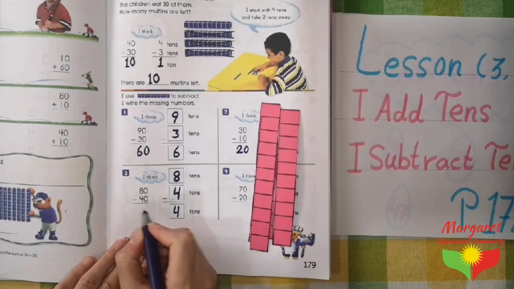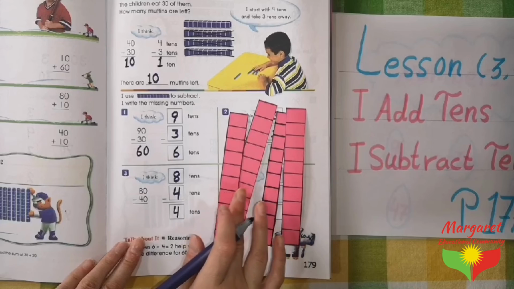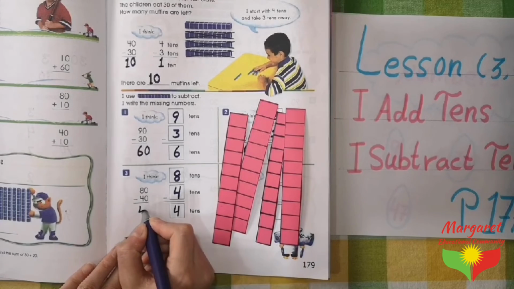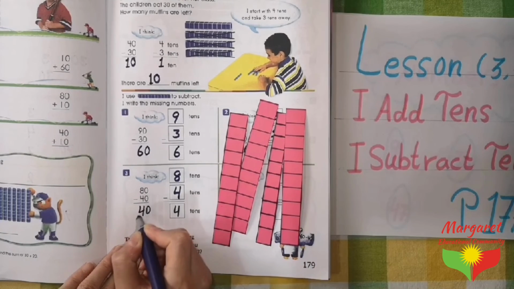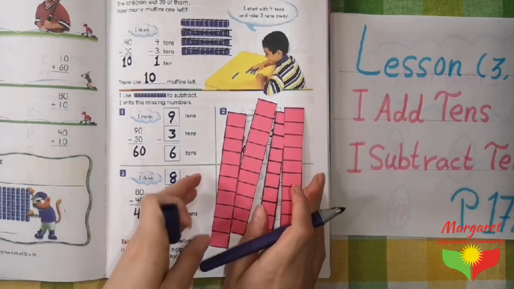4 tens is, yes, 40. Good job. So we write 40. 80 minus 40 is 40.